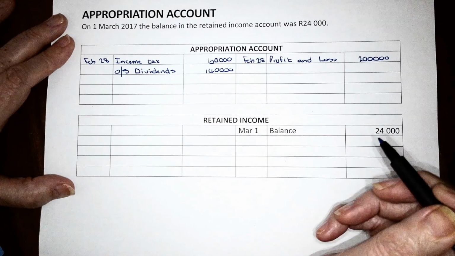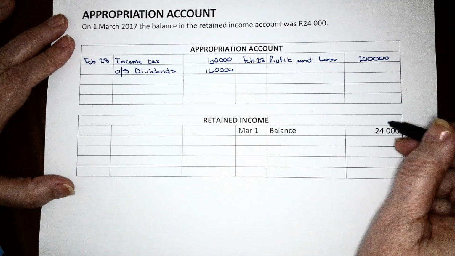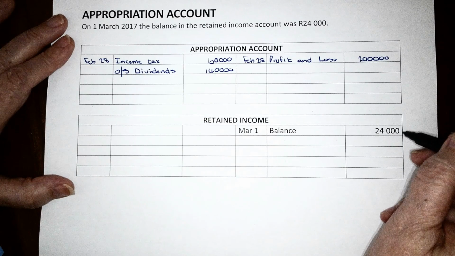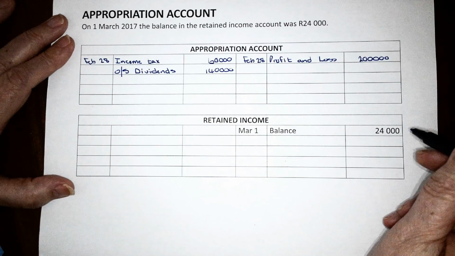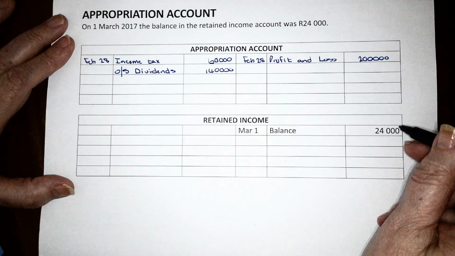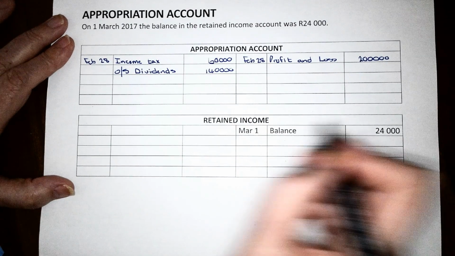The retained income account at the end of the previous year was 24,000. So that is the money that was not paid out to the shareholders in the previous year, but retained in the business in case of need during the current year.